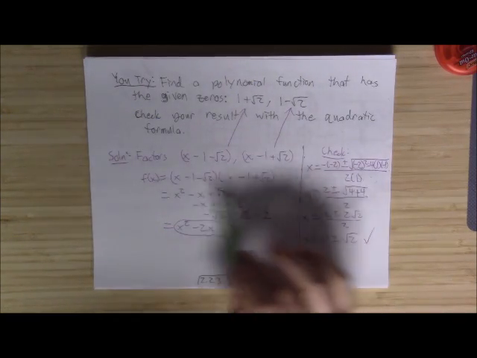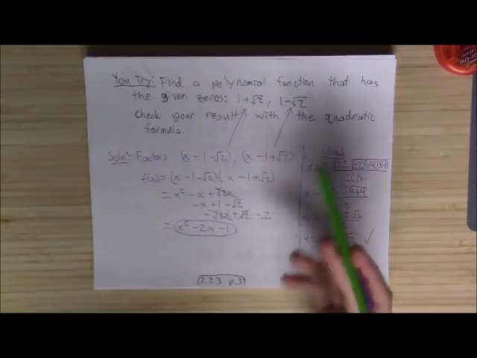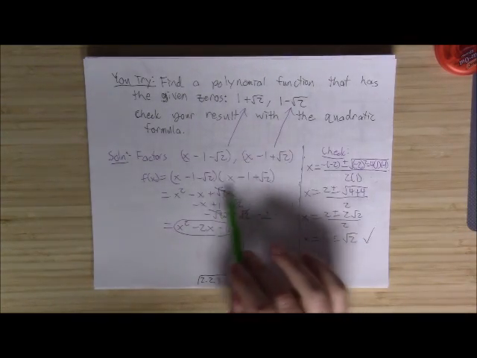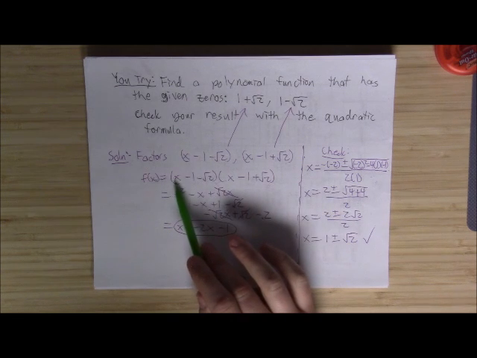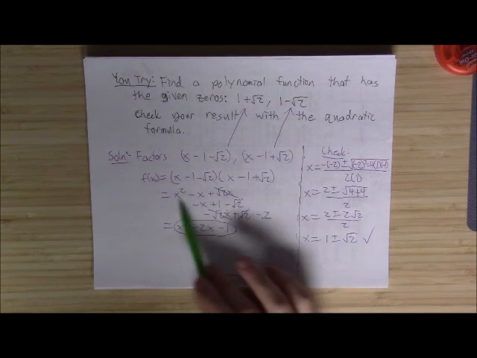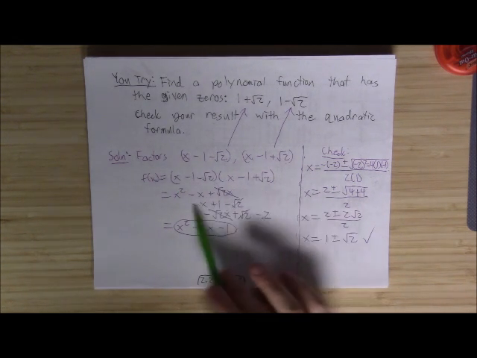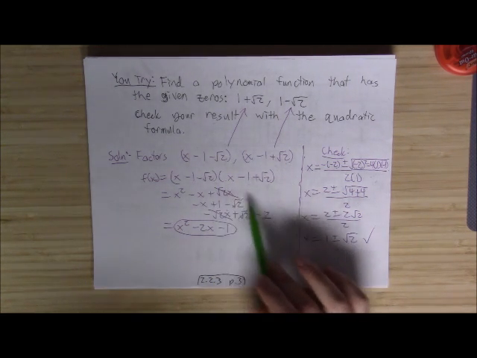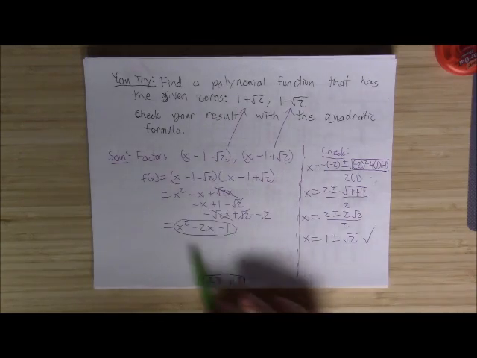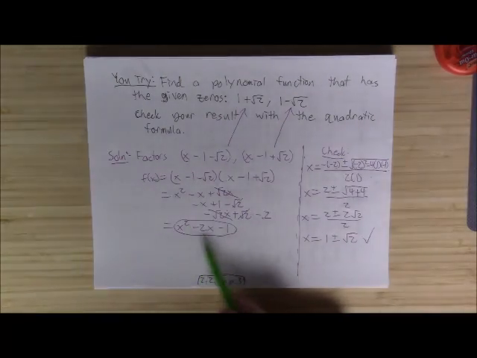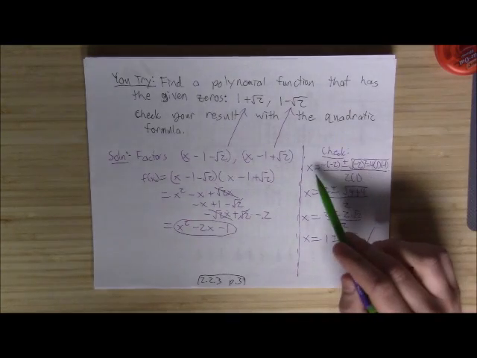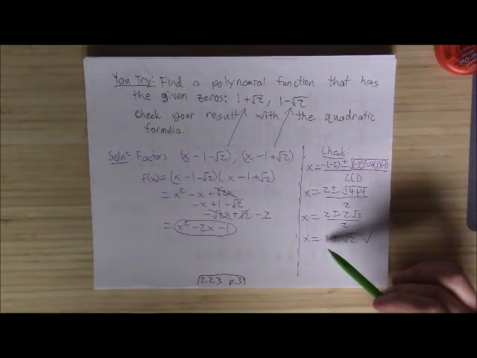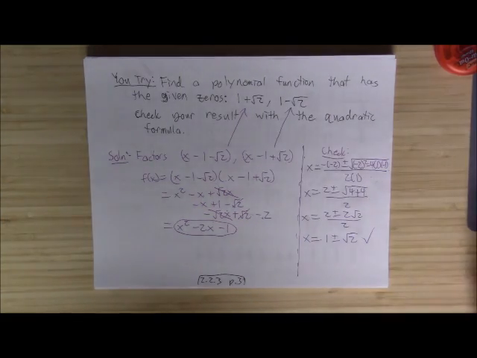Then f of x, a polynomial function that has those as zeros, should be a multiplication of those two factors. FOILing out, distributing x through all of that gives me that. Distributing negative 1 through all of that gives me this line. Distributing negative root 2 through all that gives me that line. Things cancel, and I end up with this. I can check that: if I solve for the zeros, I should get these two. Using the quadratic formula, plugging in and simplifying, I do get 1 plus or minus the square root of 2.